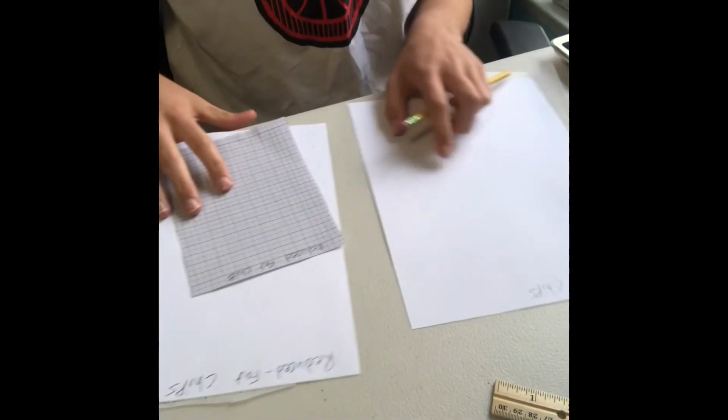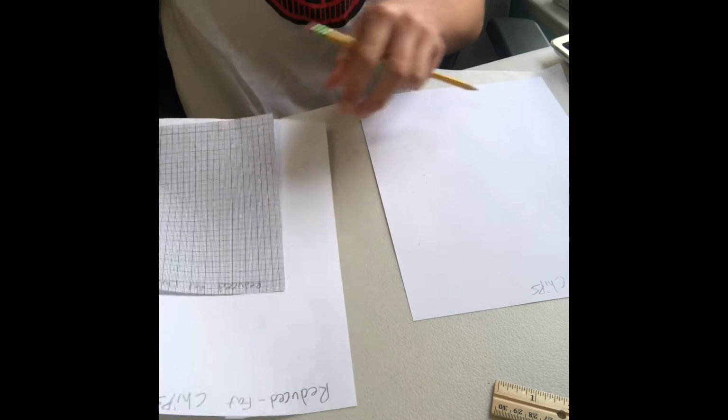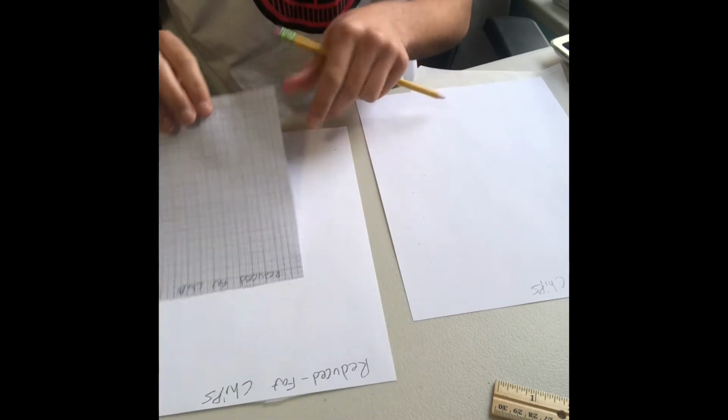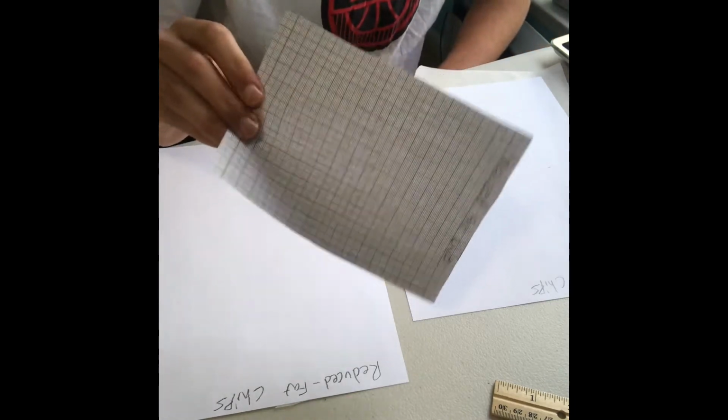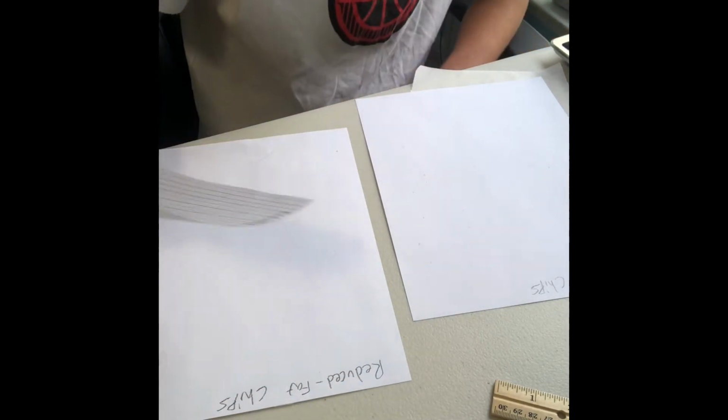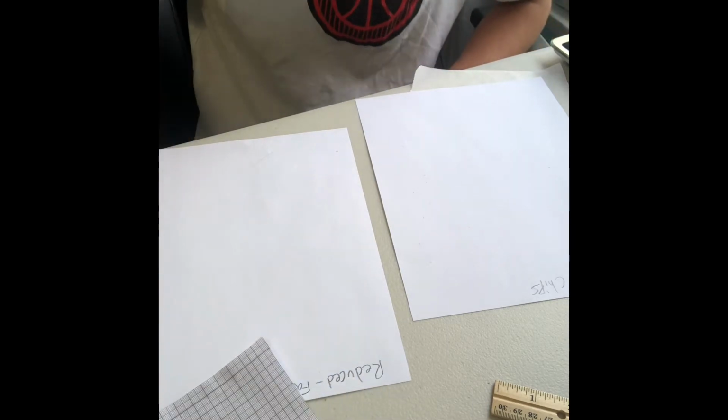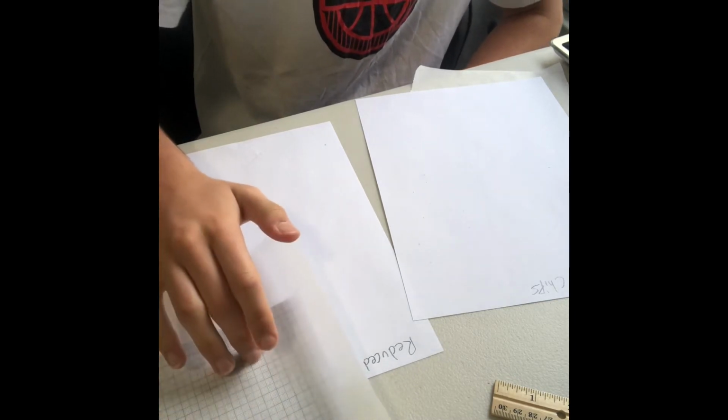So before you begin this lab, what you're going to want to do is take a graph paper, and cut it 7 by 5 inches. Then you're going to want to take a piece of wax paper and cut it so that it is slightly larger than the piece of graph paper.